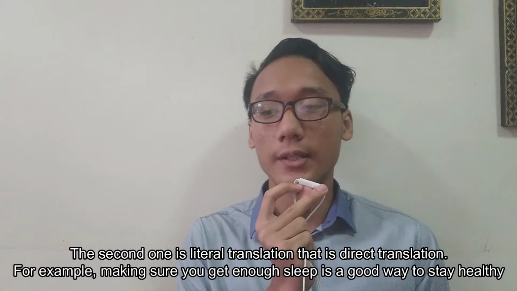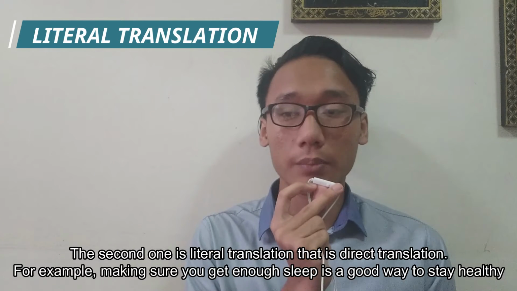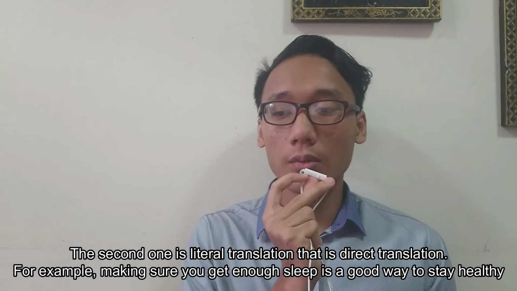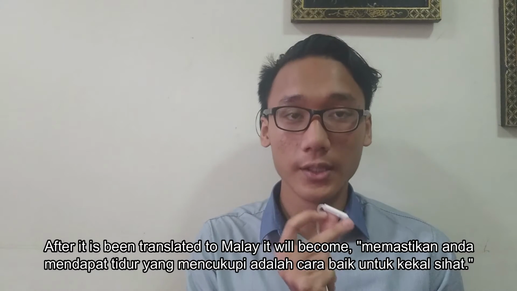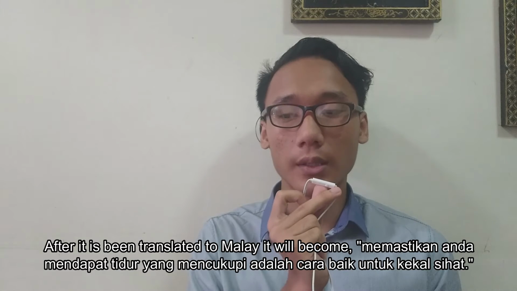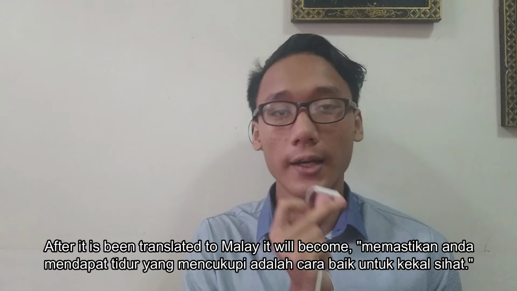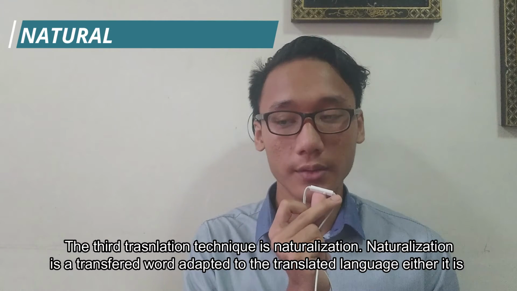The second one is literal translation, that is direct translation. For example, making sure you get enough sleep is a good way to stay healthy. After it's been translated in Malay, it will become memastikan anda mendapat tidur yang mencukupi adalah cara yang baik untuk kekal sihat.